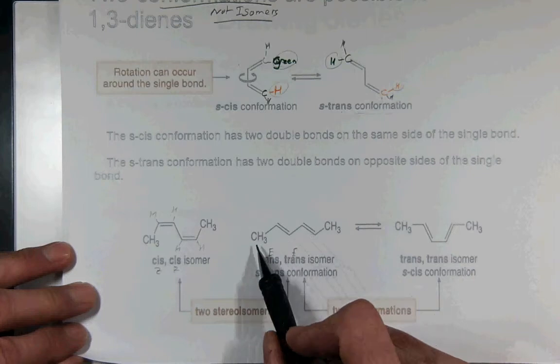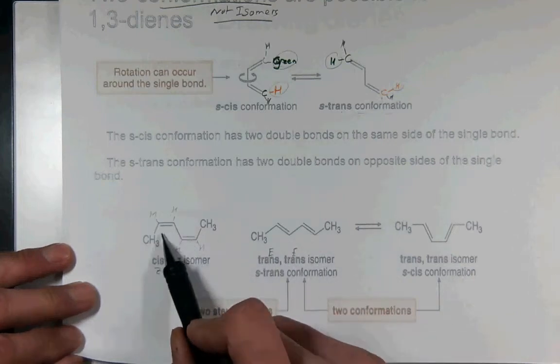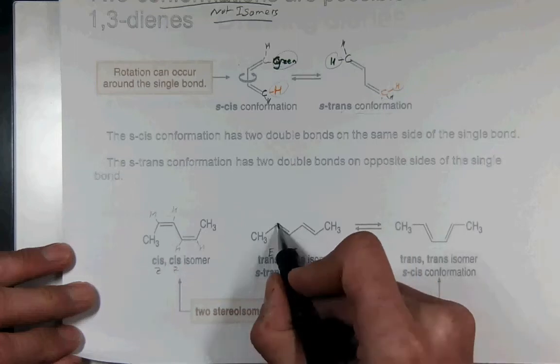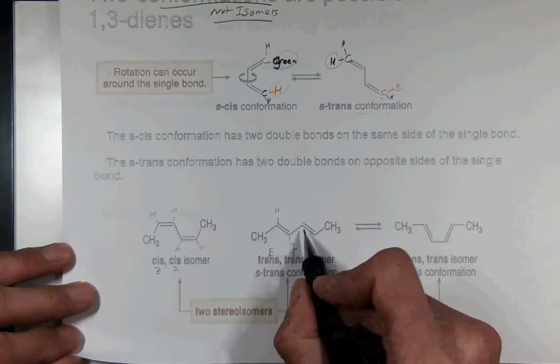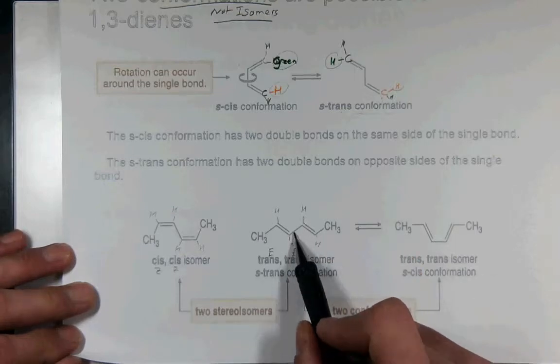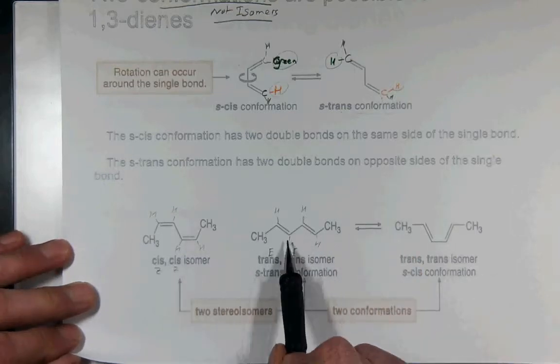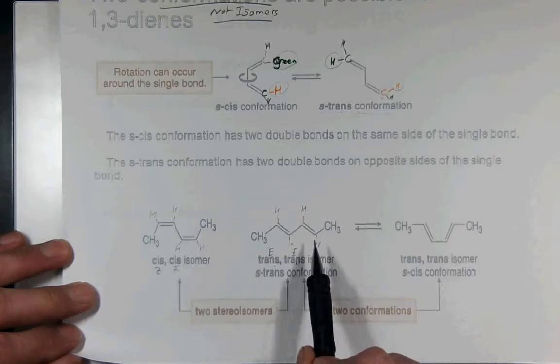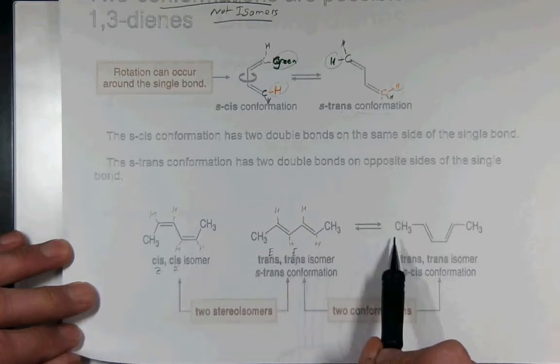If it's trans, you notice when it's cis, it puts a kind of kink in the molecule. When it's trans, it's more or less straight across. Put the hydrogens in. This is a different isomer now. This is cis and cis. This is trans and trans.